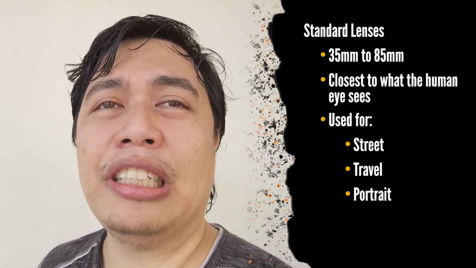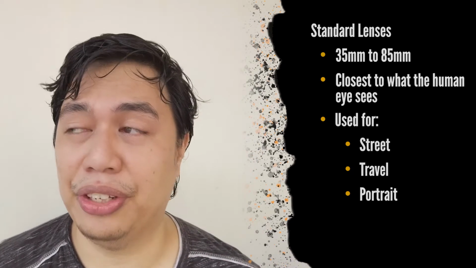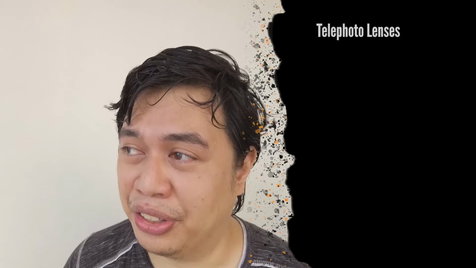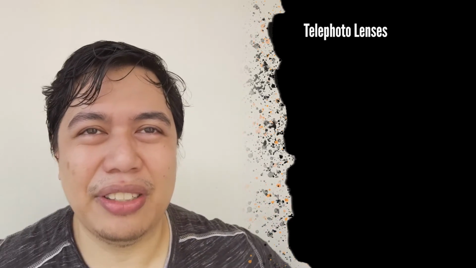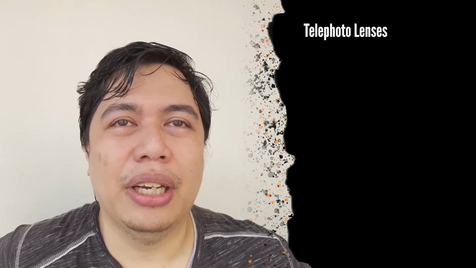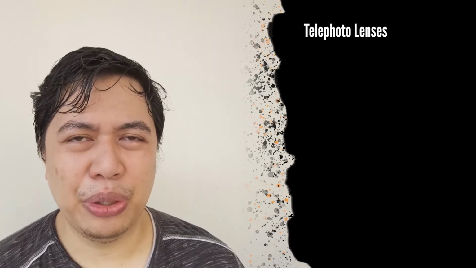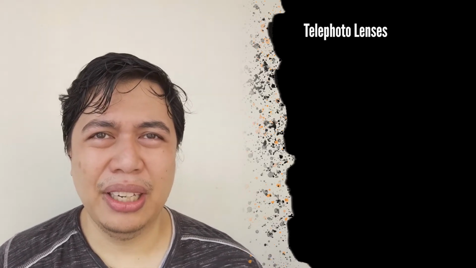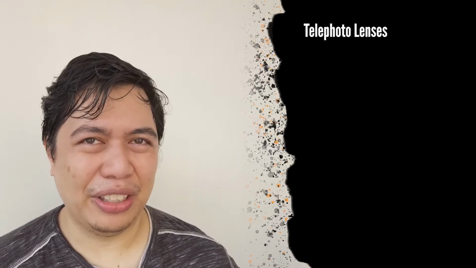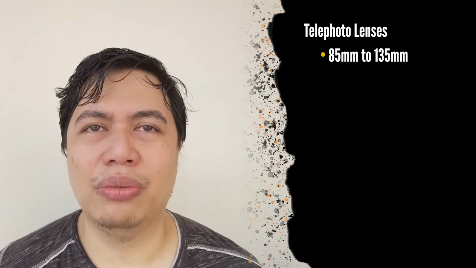So next up, we're talking about telephoto lenses, more specifically short telephoto lenses, because there are telephoto lenses that reach an insane length in terms of focal length. They have an insane reach. Now, these lenses, short telephoto lenses, range from 85 millimeters to 135 millimeters. There are lenses that go even further, as I mentioned, but generally they are all telephoto lenses.